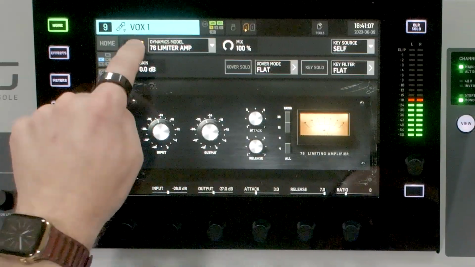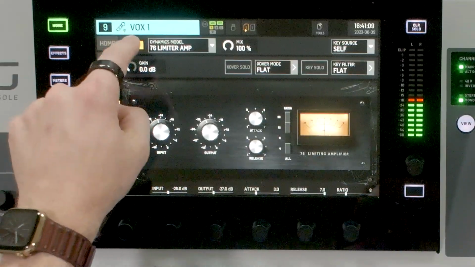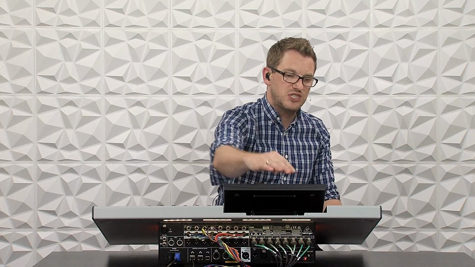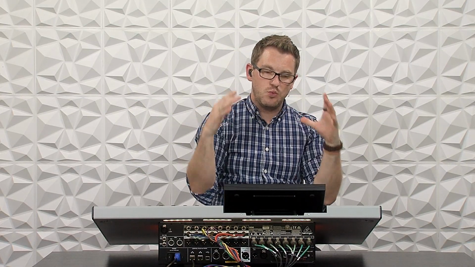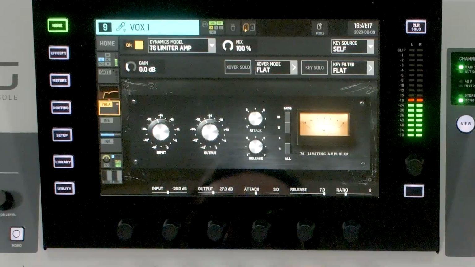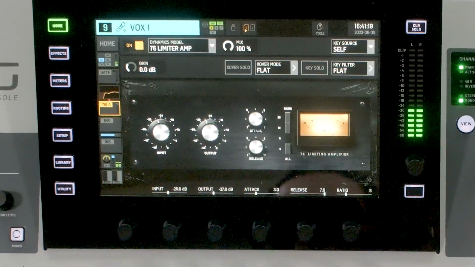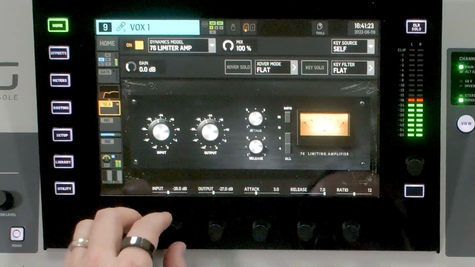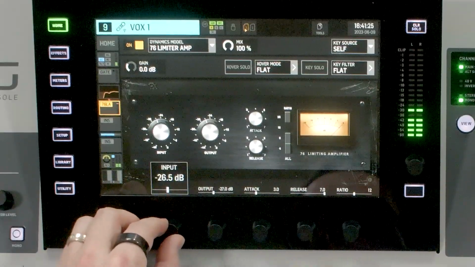And so, again, the goal of a compressor is to not add volume. It's to have it sound the same volume after, but just be more contained into one little package. My ratio setting on my vocals is typically 12:1. That's the spot that I love.